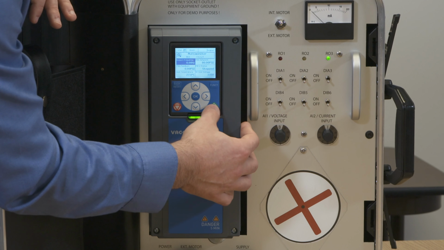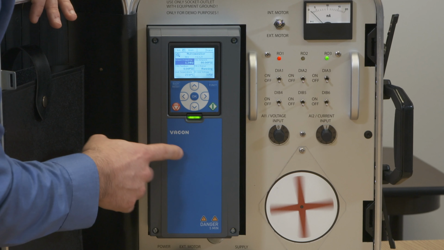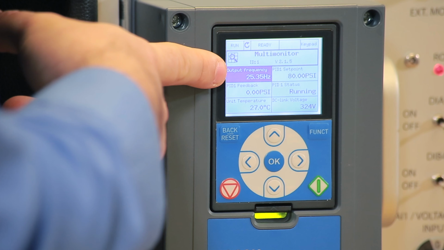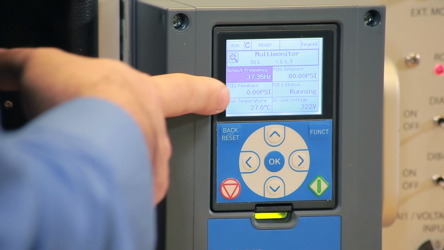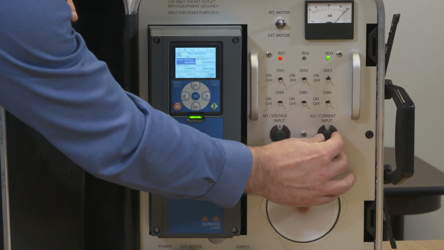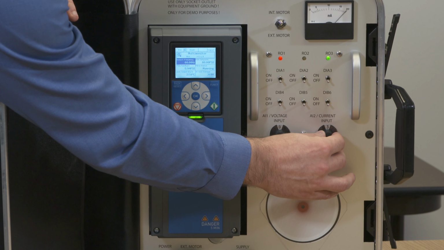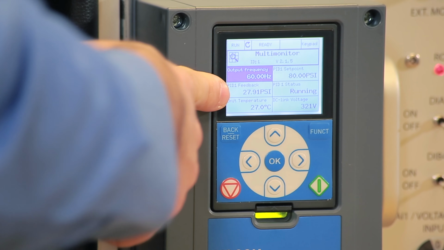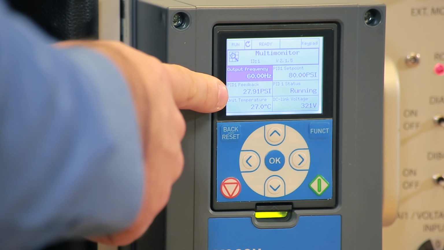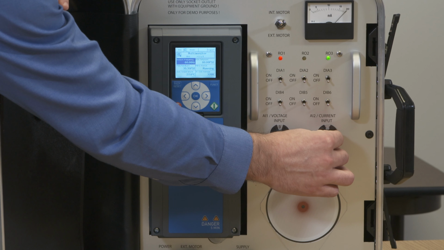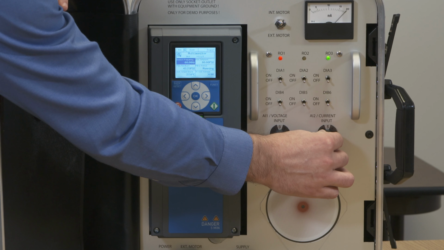So we want to run it. Let's press run, and the drive will accelerate, as we see here, output frequency. And now we're going to start changing the actual feedback. So we're filling up the water pipe here. The PID feedback increases, and we want to get this over 80 in order for the drive to slow down. So we're increasing it.